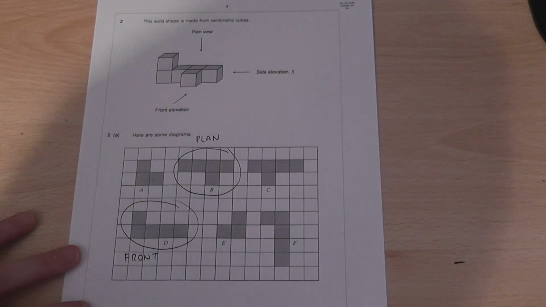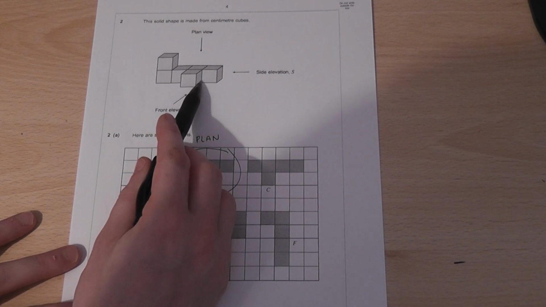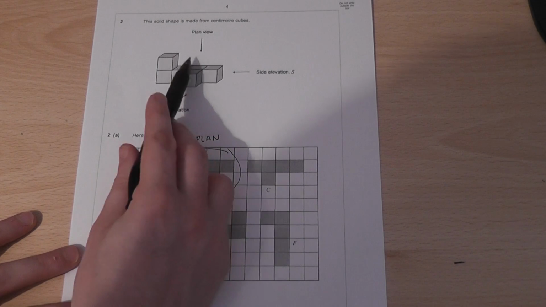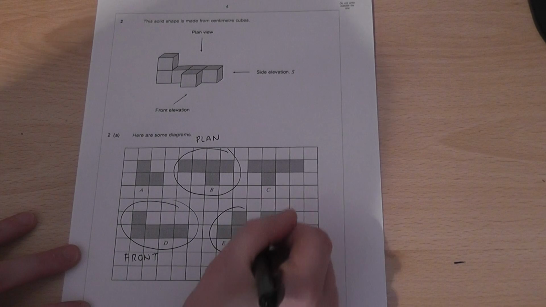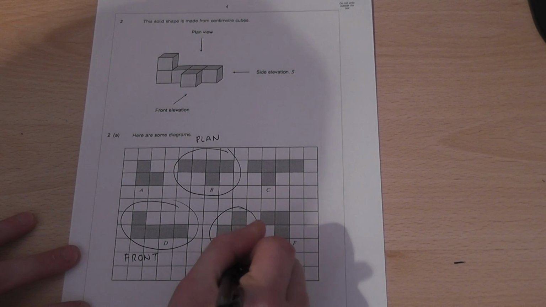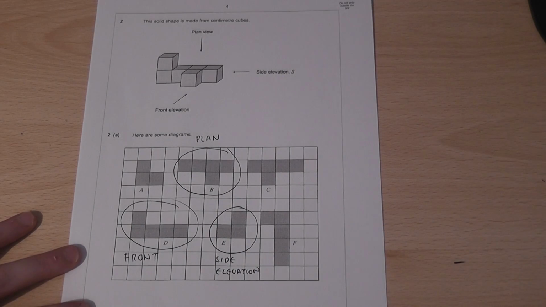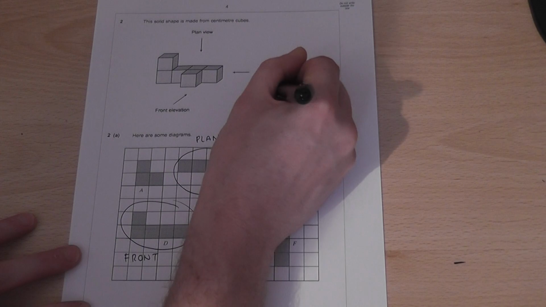For the side elevation, we would see this front square and the one to the left, with this one here jutting out above this one here. So it forms a sort of an L shape, which is therefore given by E. So that is the side elevation. It also then asked for the surface area.